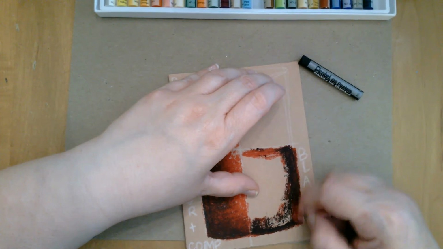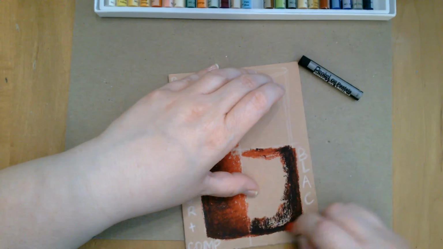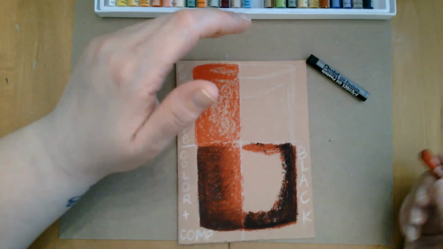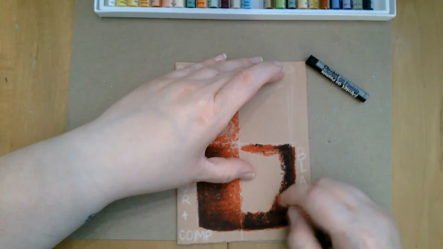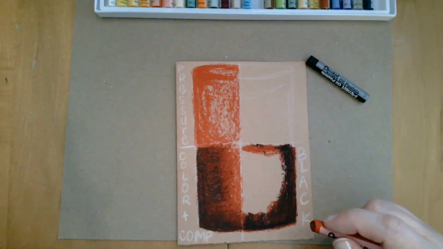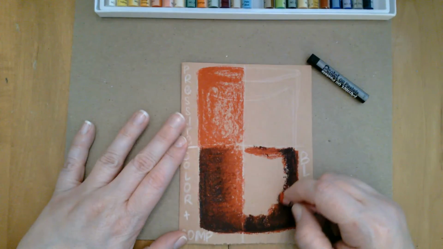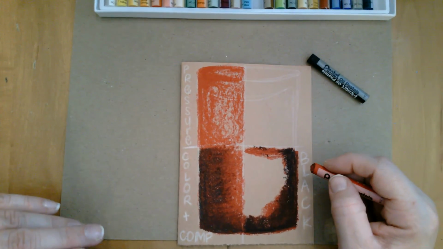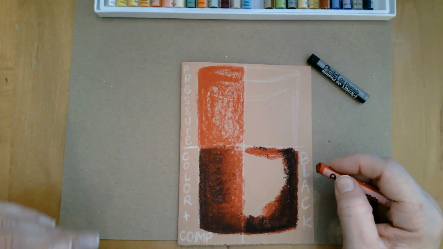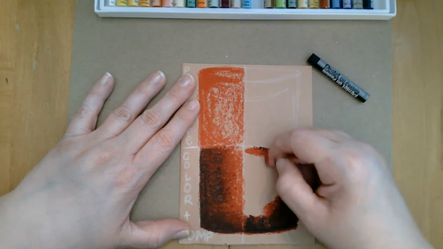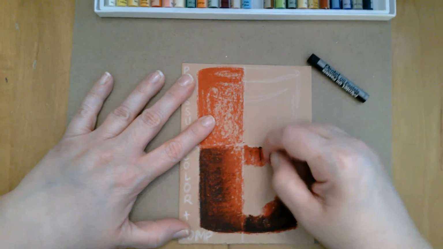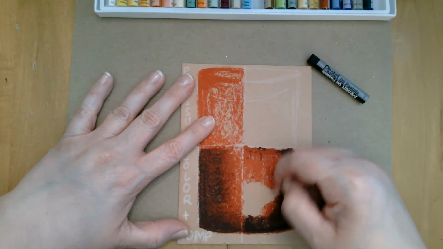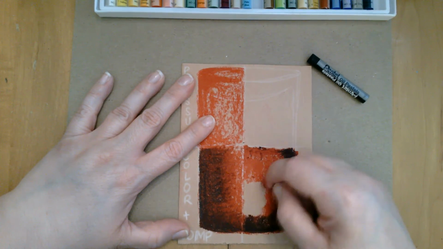I've gone a little bit heavy on the black. So you can see how very little you need, okay? You see how heavy I went on the black? It's blacker.